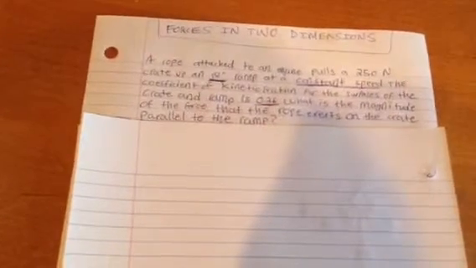Here is a sample problem. A rope attached to an engine pulls a 250 Newton crate up an 18-degree ramp at a constant speed. The coefficient of kinetic friction for the surfaces of the crate and ramp is 0.26. What is the magnitude of the force that the rope exerts on the crate parallel to the ramp?